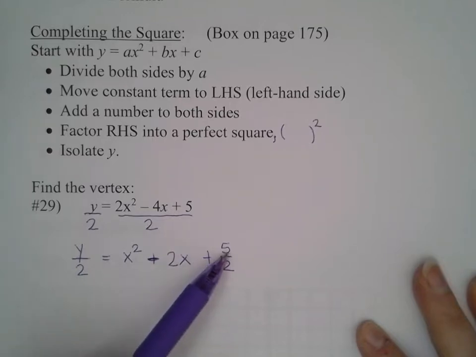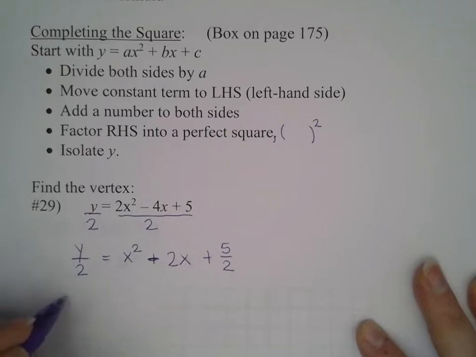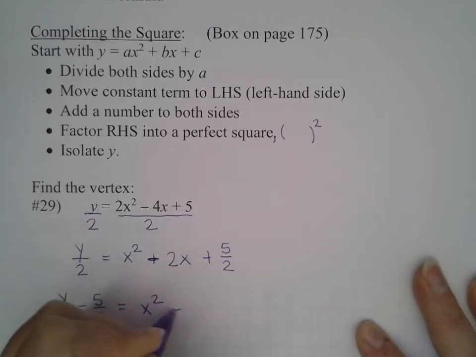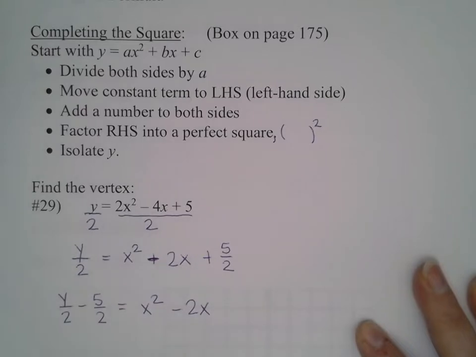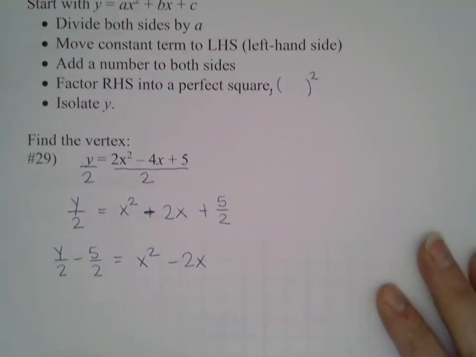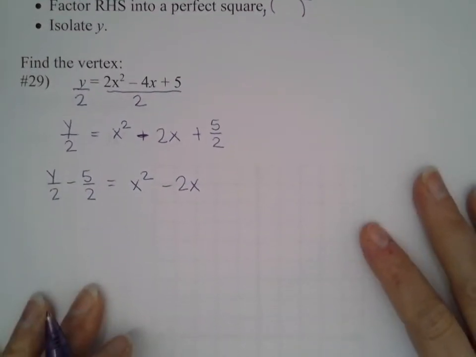Okay, the next step is to move this, our constant term, over to the left-hand side. So we'll have y over 2 minus 5 over 2 equals x squared minus 2x. Okay, and I should have left some space, I forgot.